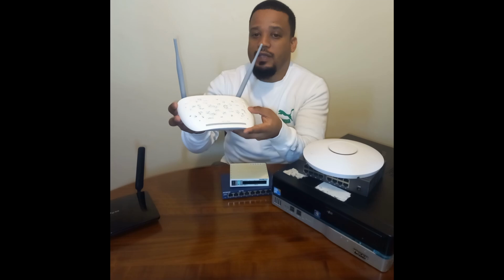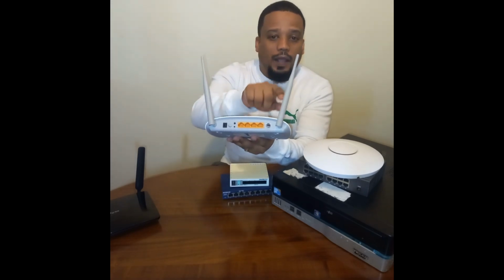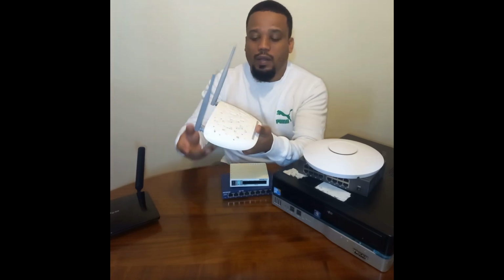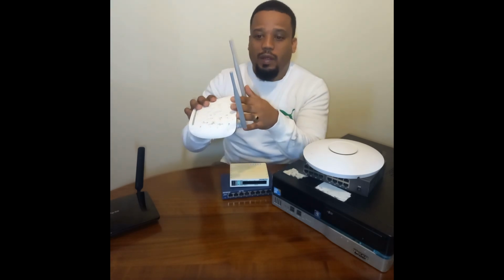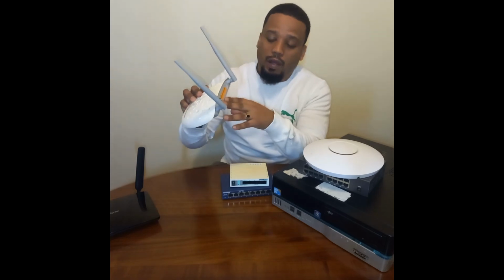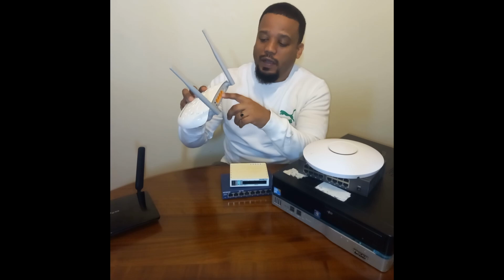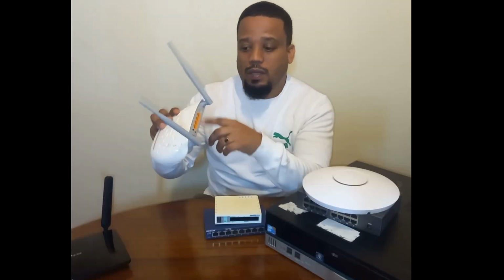This is an ADSL router, but it has the modem function to translate the ADSL signal into a format we can use on our local area network. And it also has a router built in, so it can communicate between multiple networks. But that's not all. It also has an access point built in, which allows us to connect wireless devices to it. And lastly, it has a switch built in, so you can connect multiple devices using Ethernet cables.